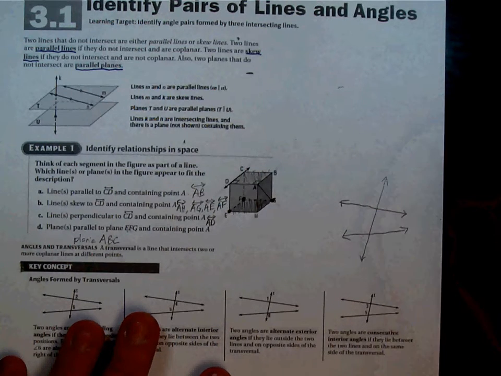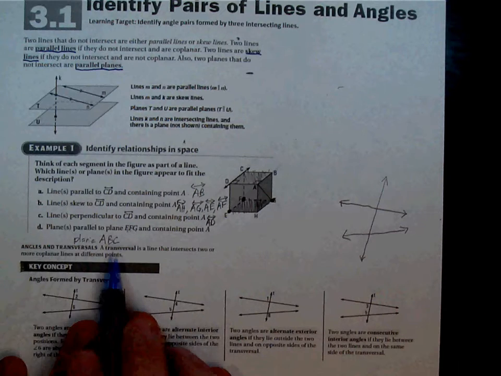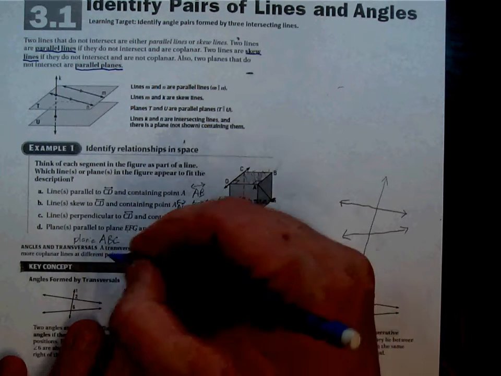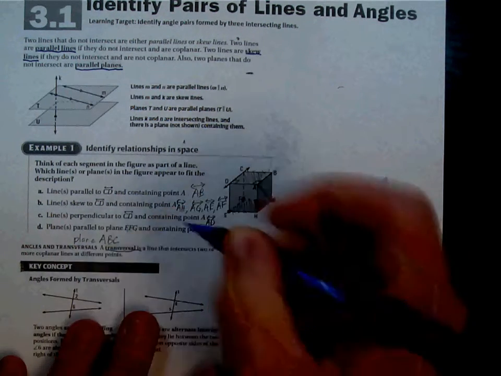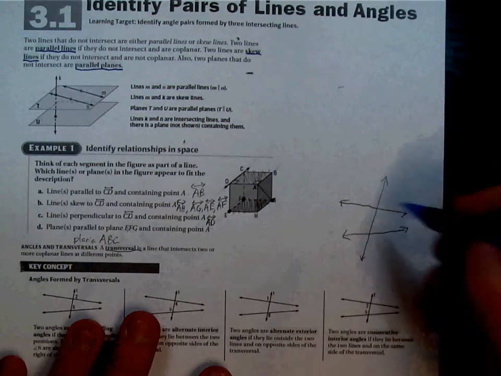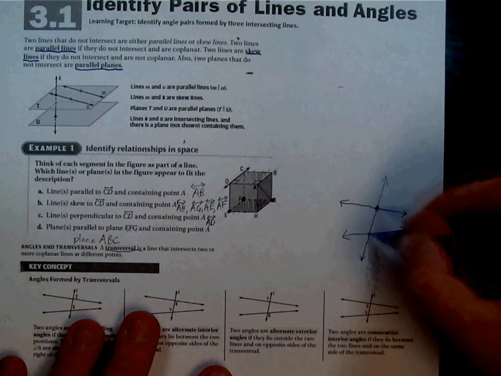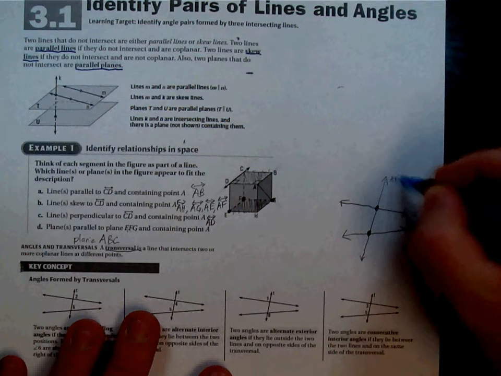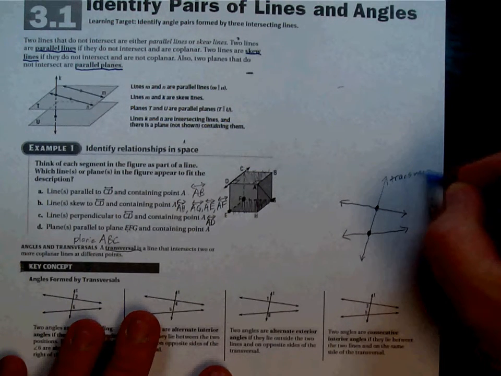And that line that intersects both of them has a name. It's named over here. It says a transversal is a line that intersects 2 or more coplanar lines at different points. So it intersects it at this point, intersects it at this point. So that line that I drew in last, that was the transversal. It has a name.